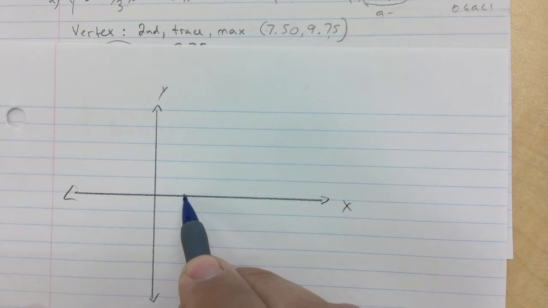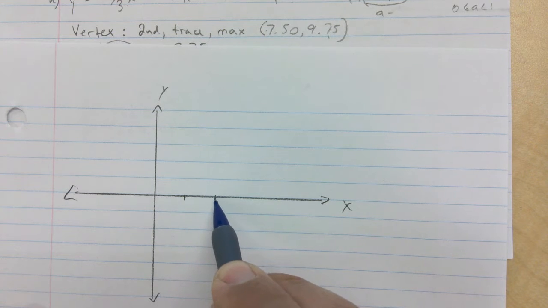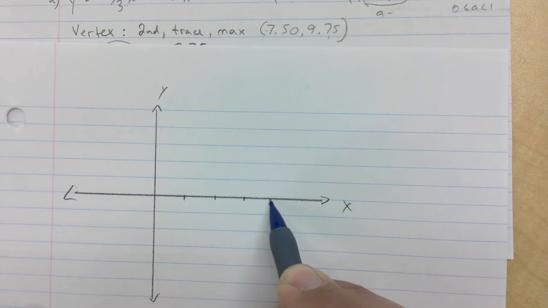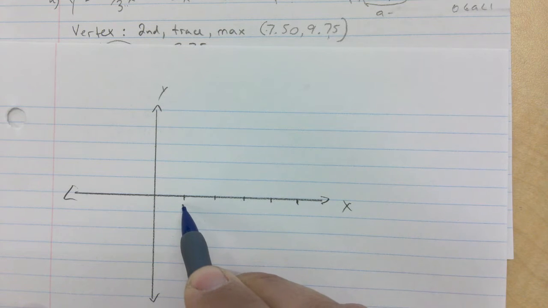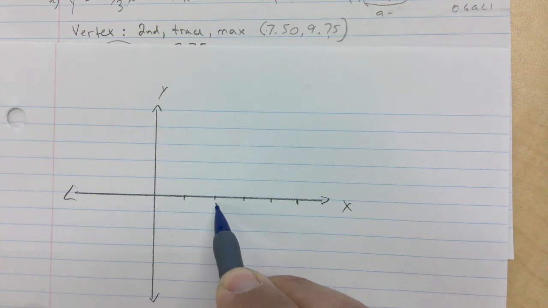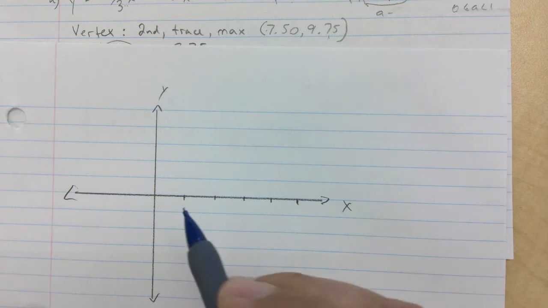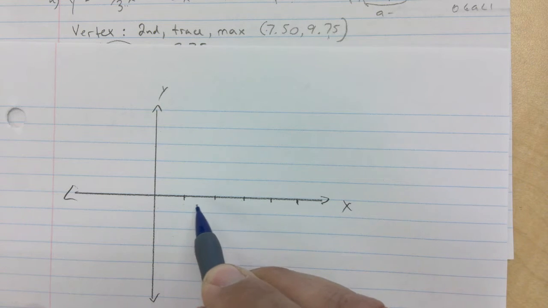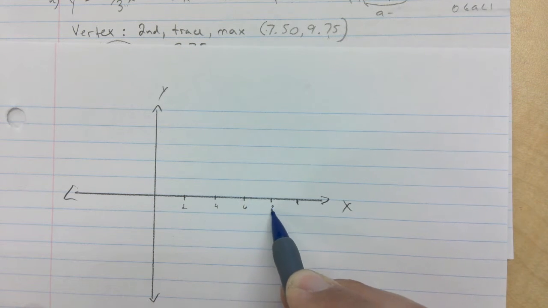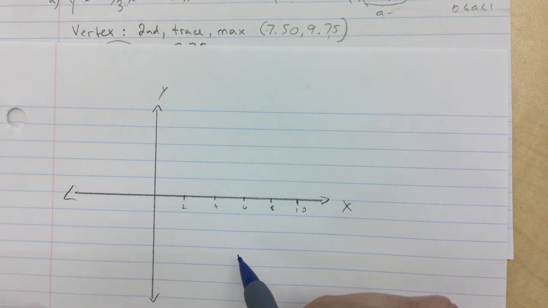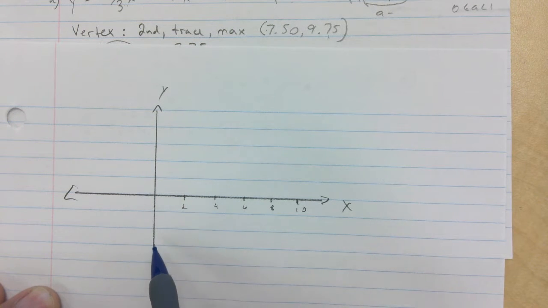If I go up by 2s here, so 2, 4, 6, 8, 10, that should be fine. Or if you want to go 5s, that's completely up to you, so 5, 10, 15, it'd just be a smaller scale. So I go 2, 4, 6, 8, 10. And for my y-intercept, I need to be able to fit -9 here.